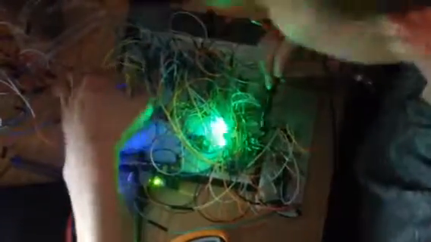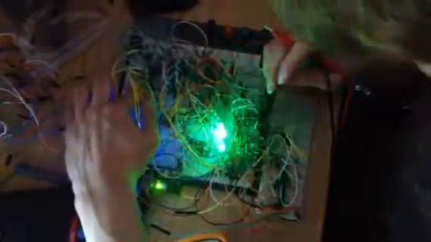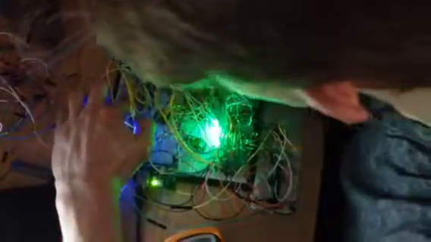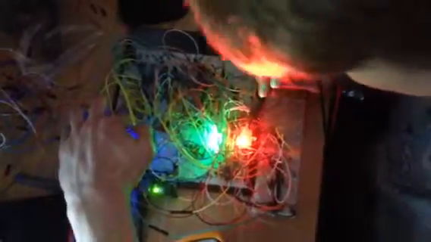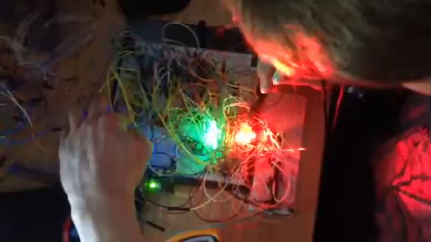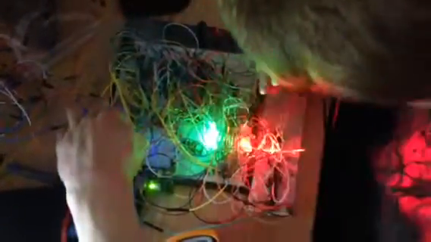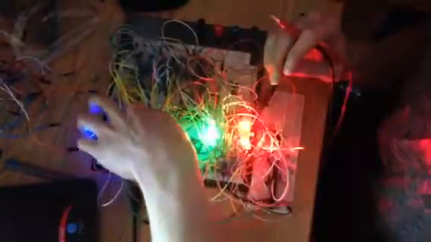Like 0 works fine, 1 works fine, 2 works fine, 3 doesn't work, 4 works, 5 works, 6 works, 7 doesn't work, 8 works, 9 works.